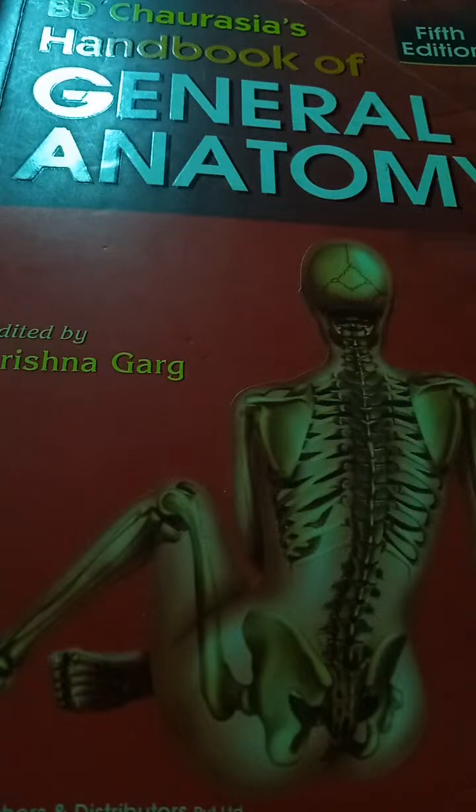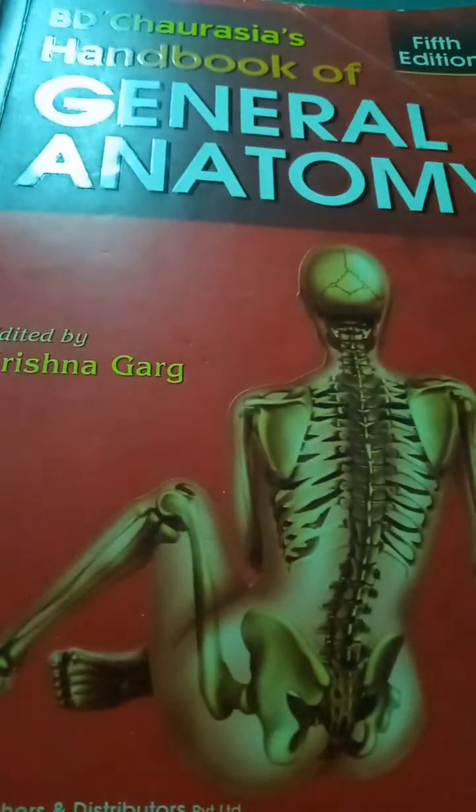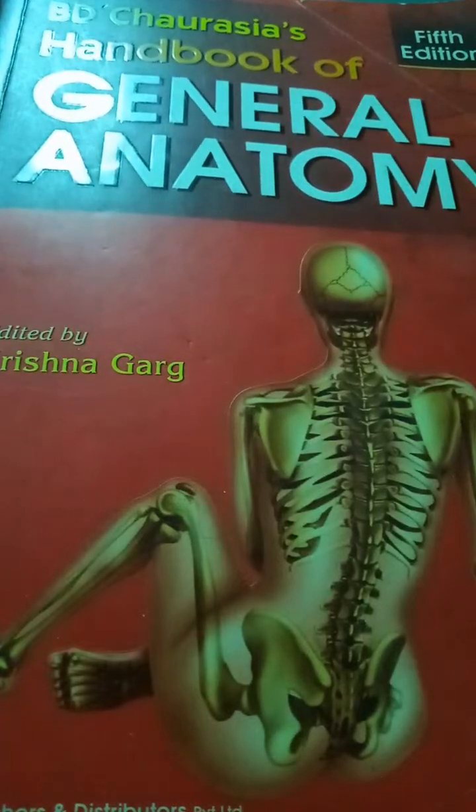What is the time? Yes, all good. Welcome. What is the time in Ukraine now? In Kyrgyzstan, the time now is about 12:28.